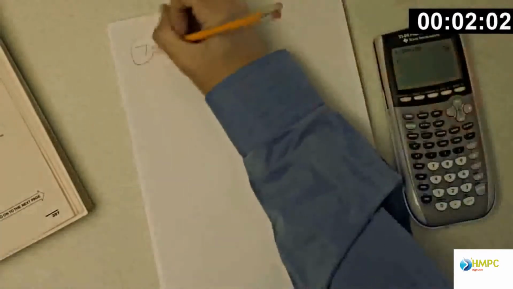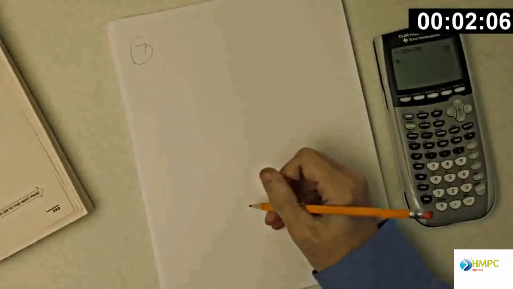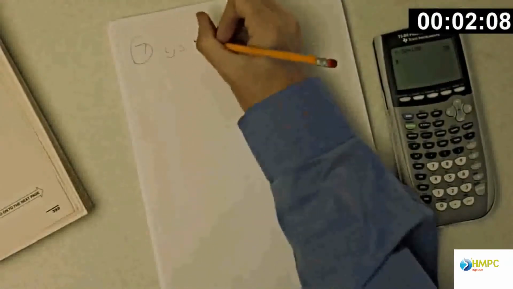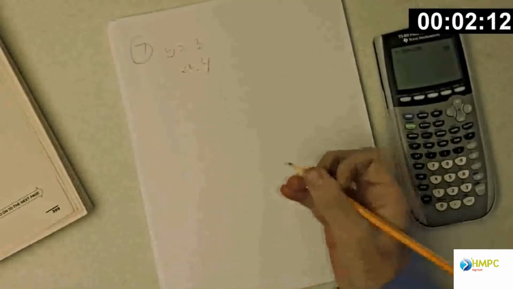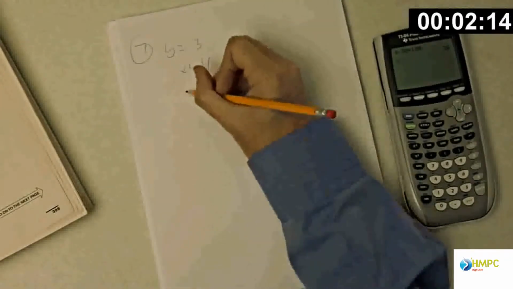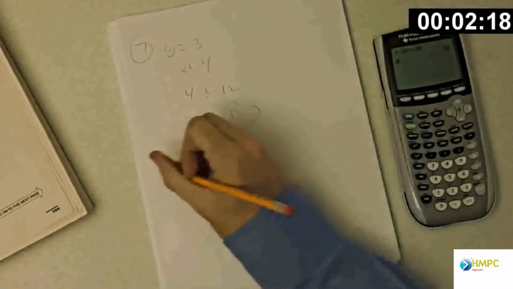Okay, number 7. If 3x squared equals 4y equals 12, so y is 3, x squared is 4. What is the value of x squared y? So we don't have to find x. It's just 4 times 3 is 12, which is choice D.